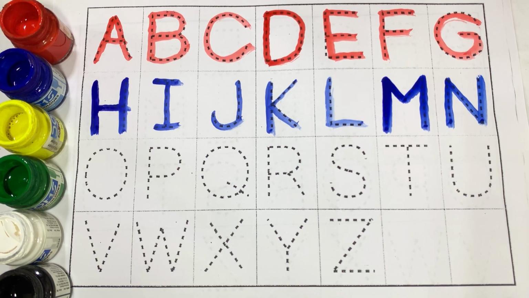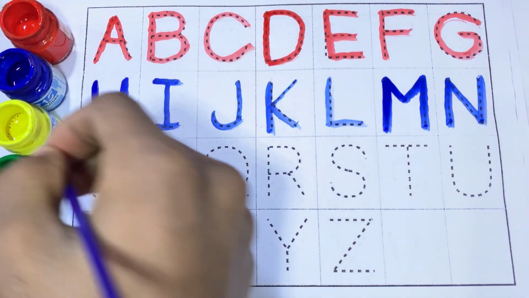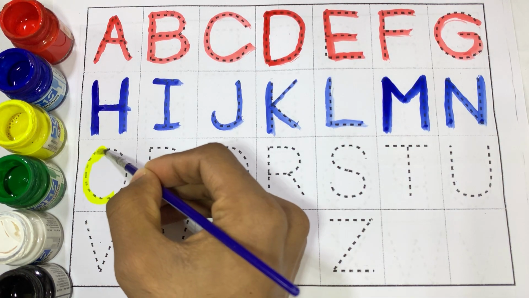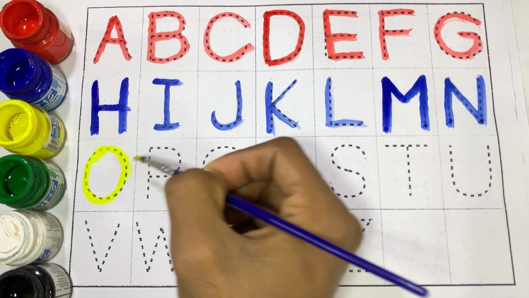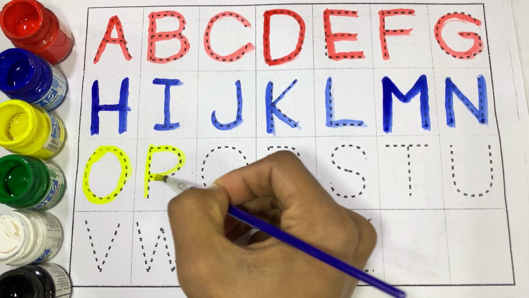Kids, now O. The alphabets of O and use yellow color. Yellow color. This is O. O for octopus. This is P. P for parrot.